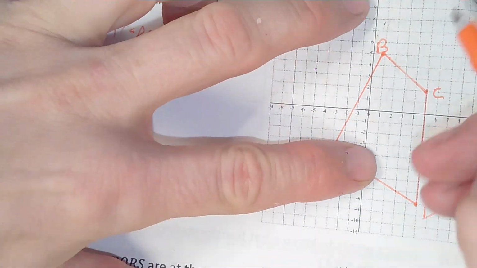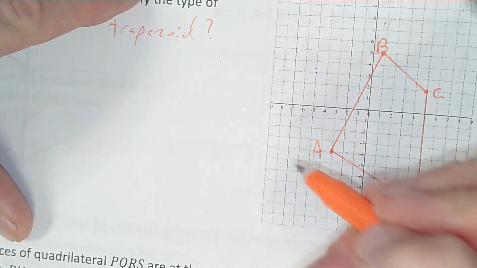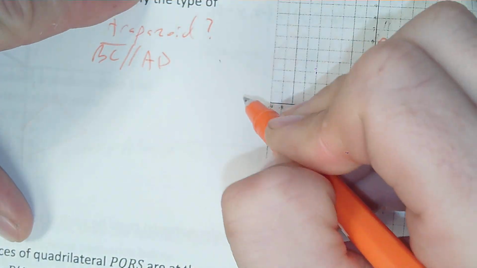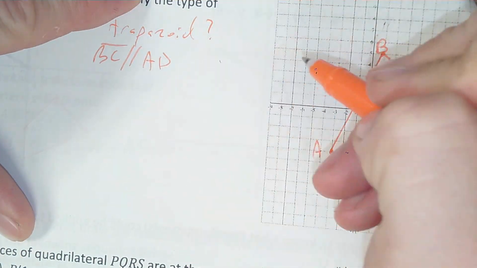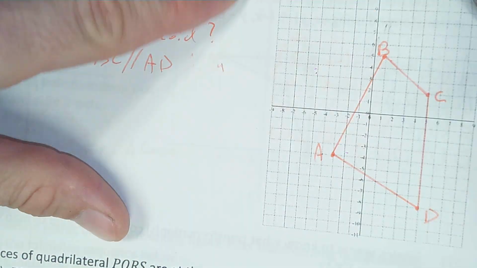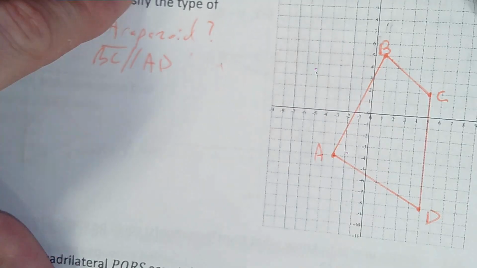So I think BC is parallel to AD, and I gotta prove it. If so, the slope of AD and the slope of BC would be the same. And so they're both negative.